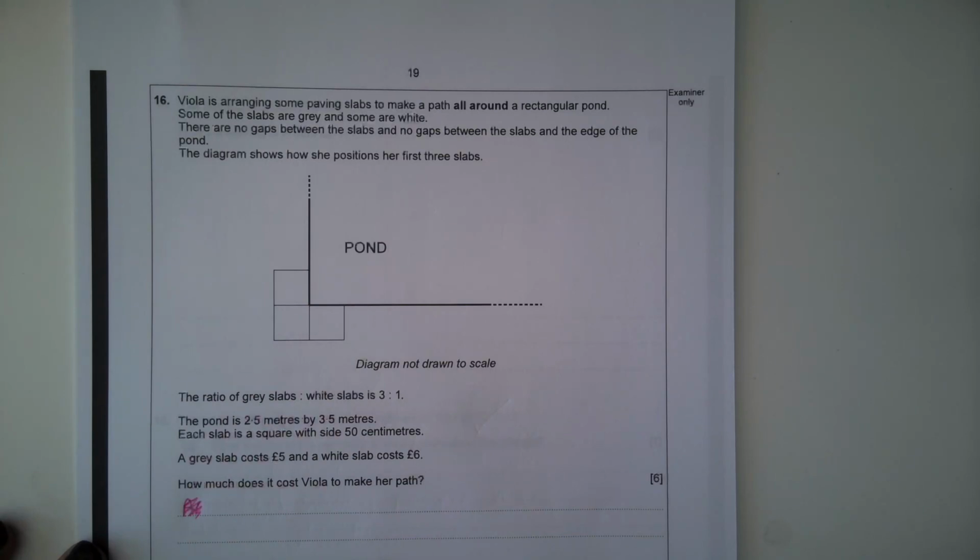The pond is 2.5 metres by 3.5 metres. Each slab is a square with side 50 centimetres. A grey slab costs £5 and a white slab costs £6. How much does it cost Viola to make her path?